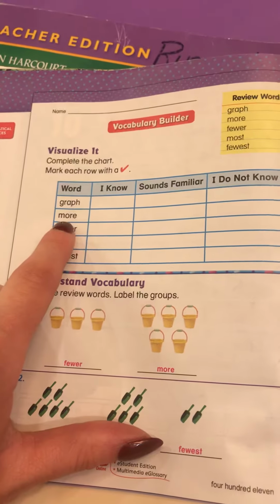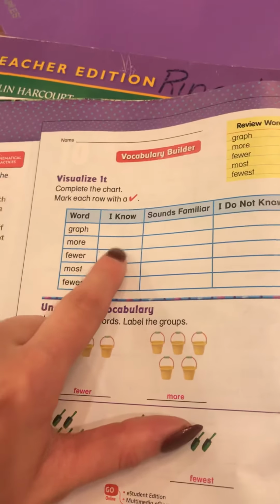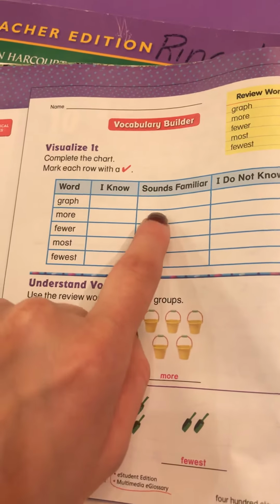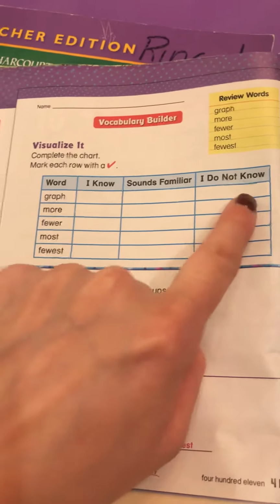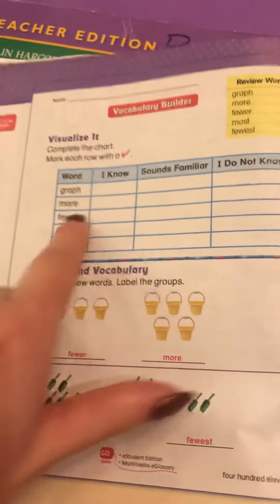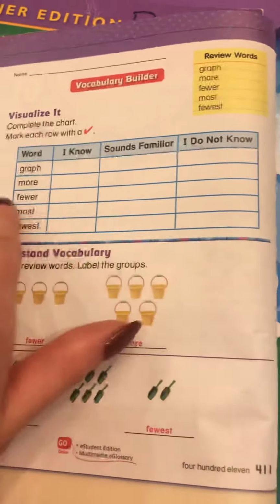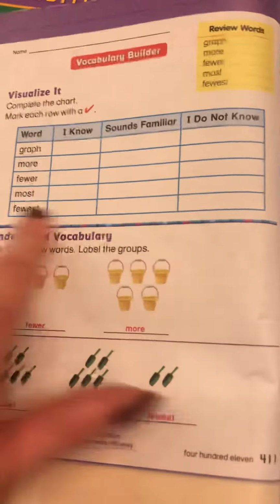Next one is more. If you know what more means, you could put a check in I know. If you don't, but it sounds familiar, put a check next to sounds familiar. And if you don't know, then you can put I don't know. Don't have two checks in one line for one word. You can only have one check. So you either know it, you've heard of it, or you don't know what it is.